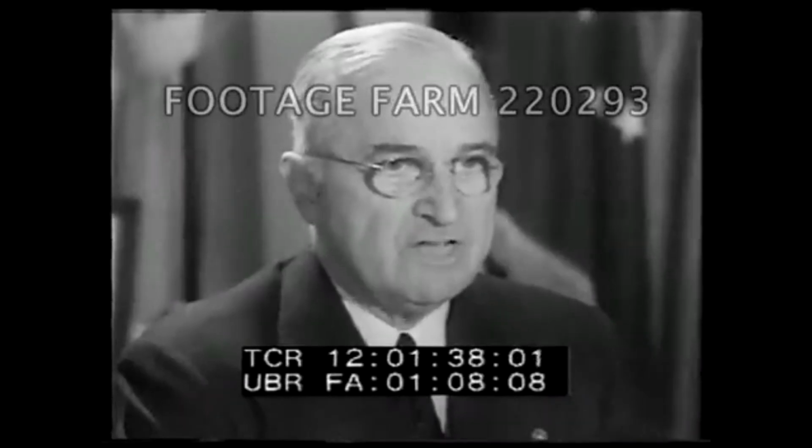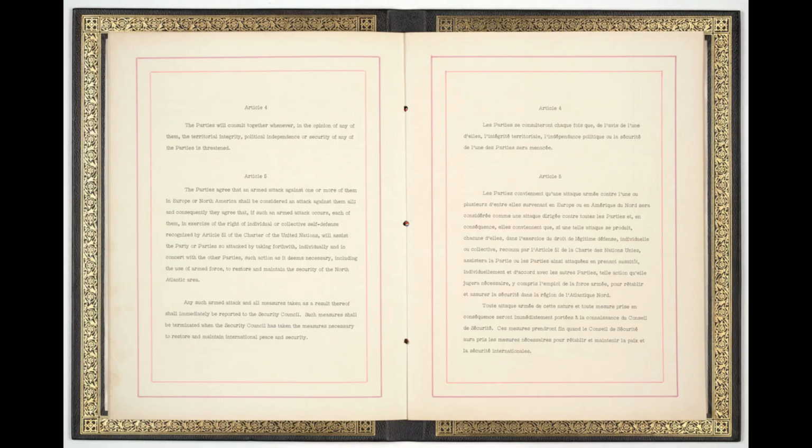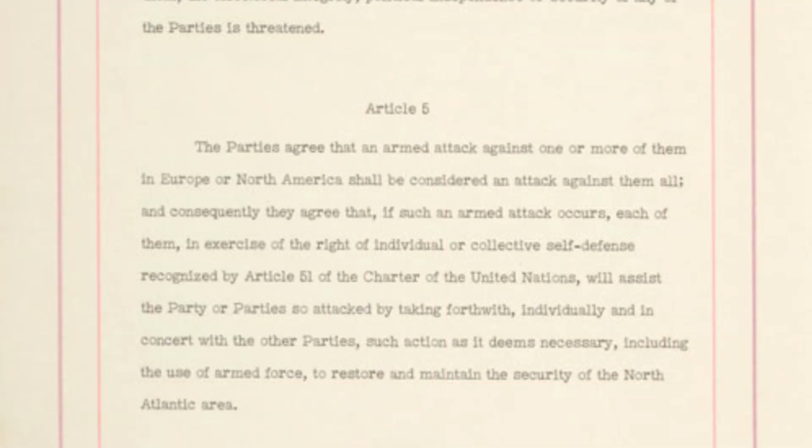This shift was explicit in NATO's Article 5. The parties agreed that an armed attack against one or more of them in Europe or North America shall be considered an attack against them all, and consequently they agree that, if such an armed attack occurs, each of them will assist the party or parties.